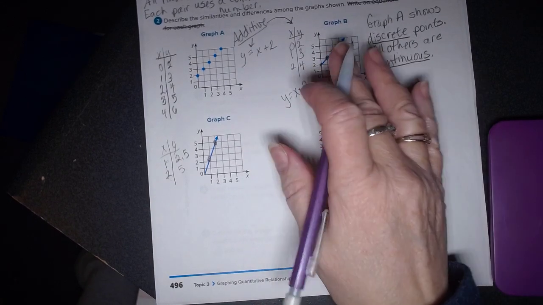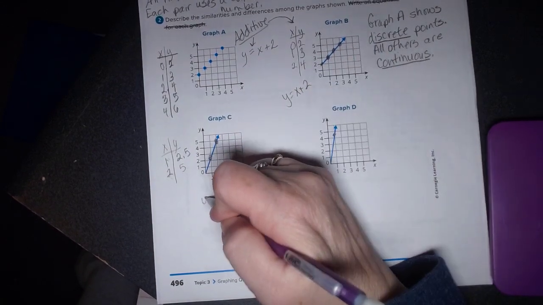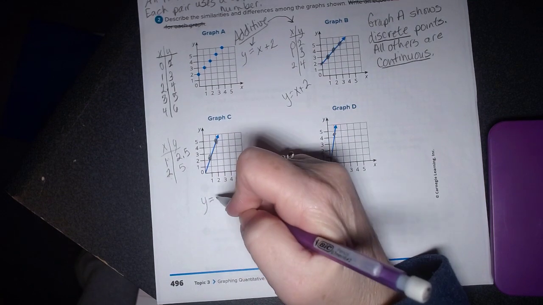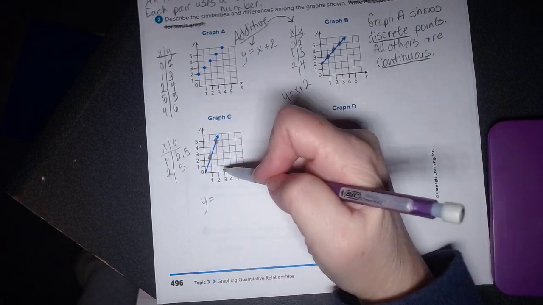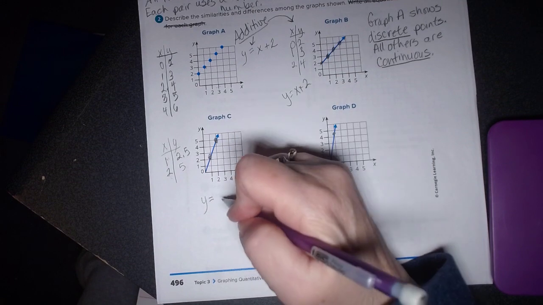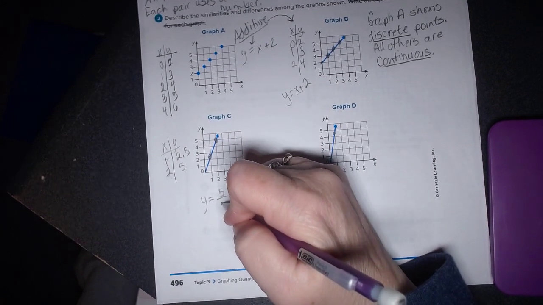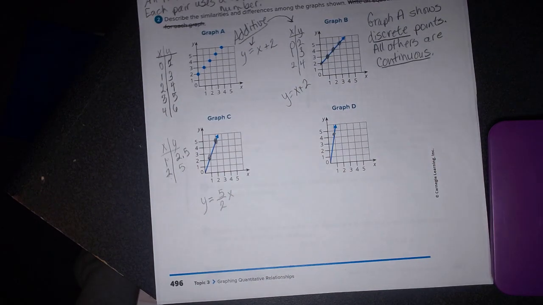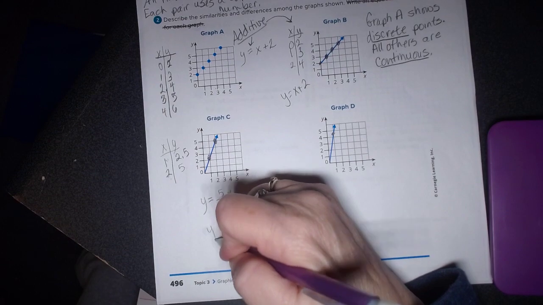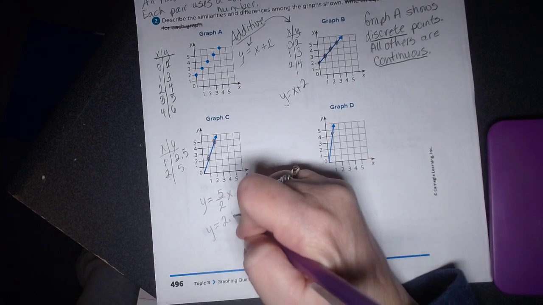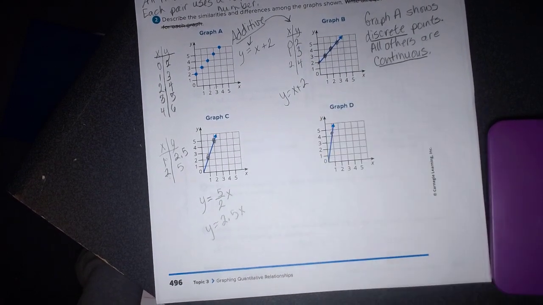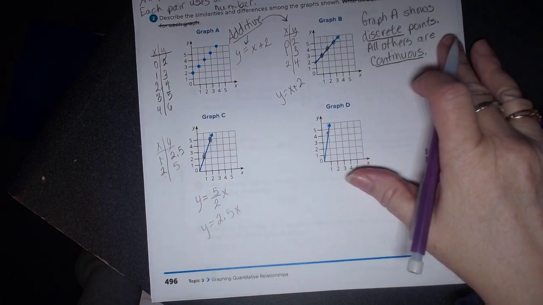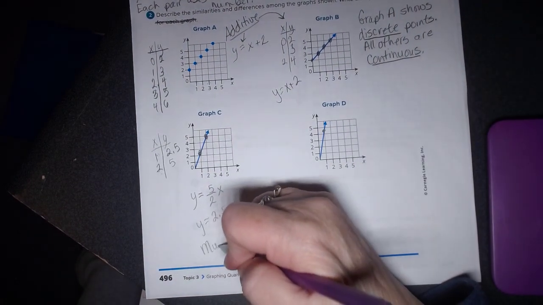It'd be nice if that graph was bigger so we could actually see it. So it looks like it increases by 2.5. So that would, I wrote that as a fraction. y equals 5 halves x, or y equals 2.5x. Either one would be fine. So that's a multiplicative relationship.